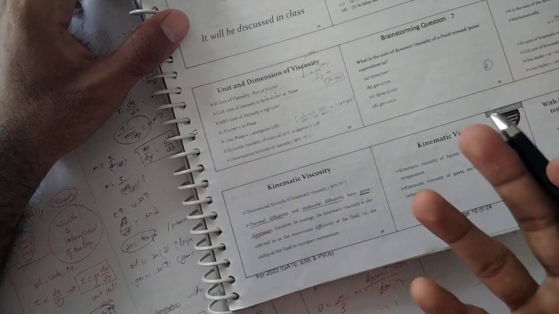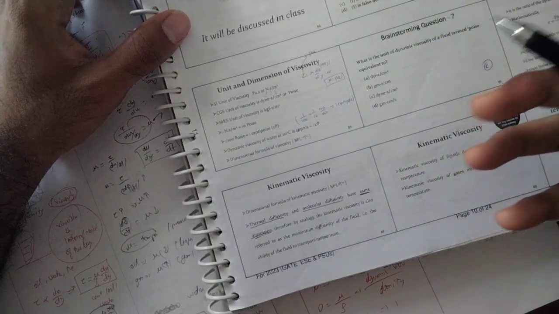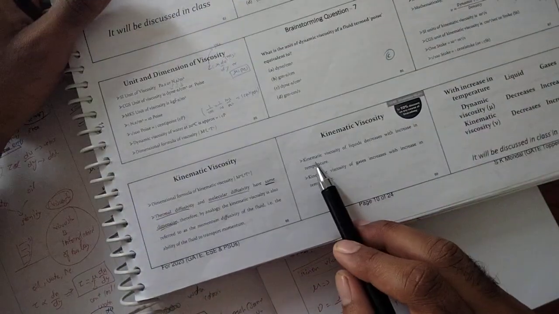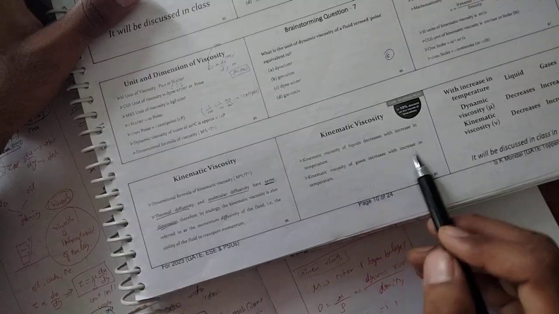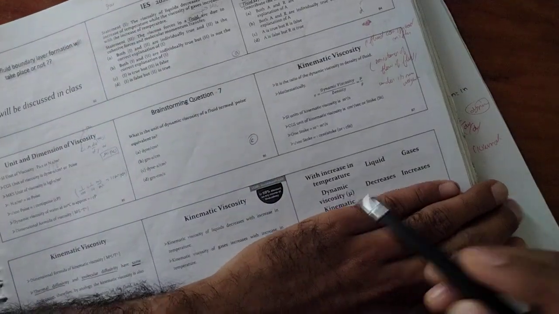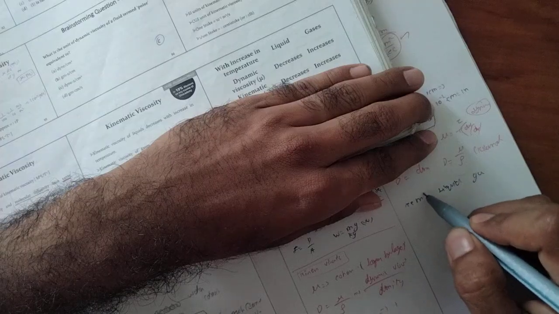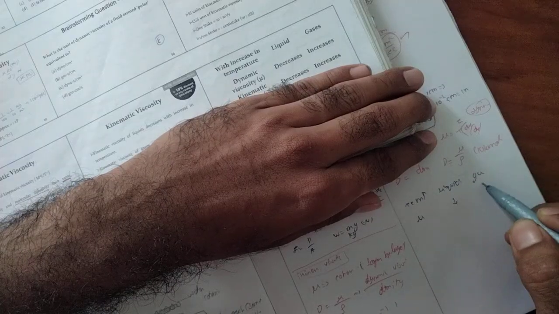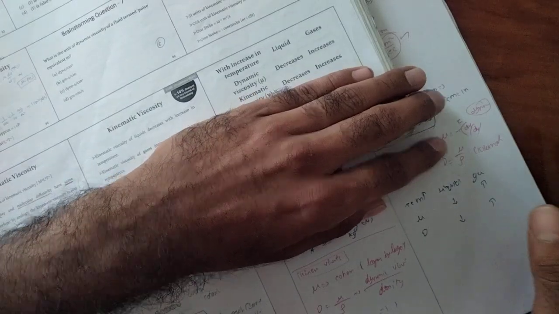Kinematic viscosity also refers to momentum diffusivity in a fluid. Momentum diffusivity tells indirectly how the transportation of the momentum of the fluid occurs with the density. You can see here the kinematic viscosity of a liquid decreases with increase in temperature, and the kinematic viscosity of gases increases with increase in temperature. For dynamic and kinematic viscosity both are the same. As temperature rises, dynamic viscosity for liquid decreases, for gas it increases. Kinematic viscosity for liquid is the same, decreases, for gases it tends to increase. I think you got my point. So we can proceed to the next one.